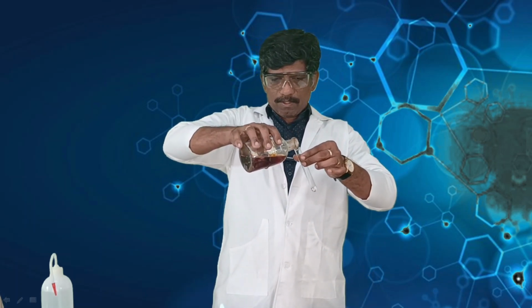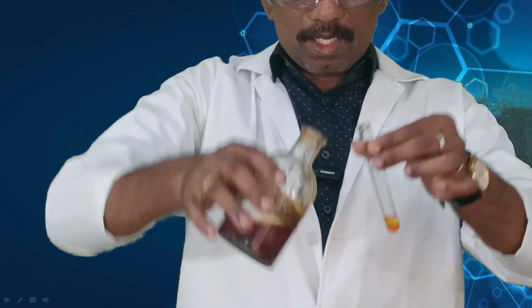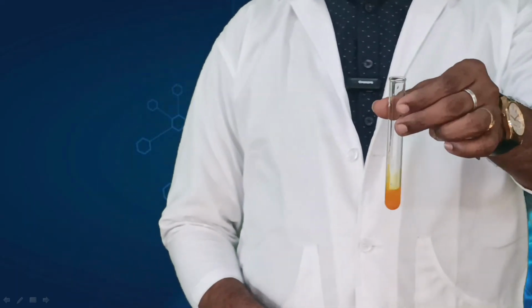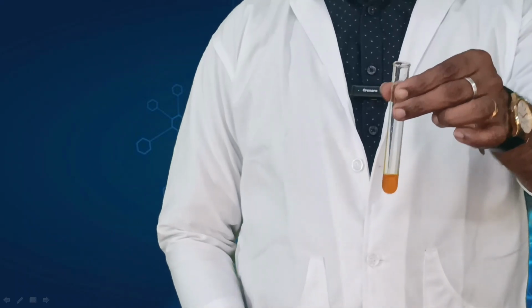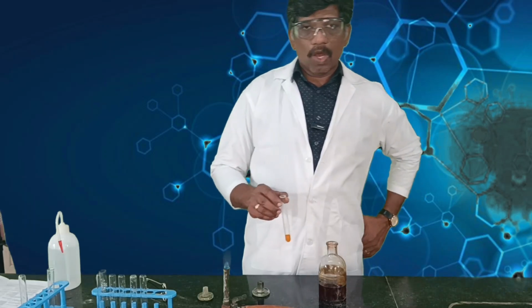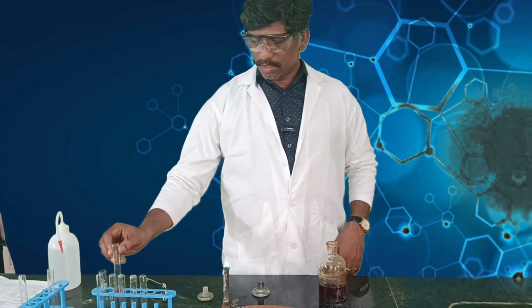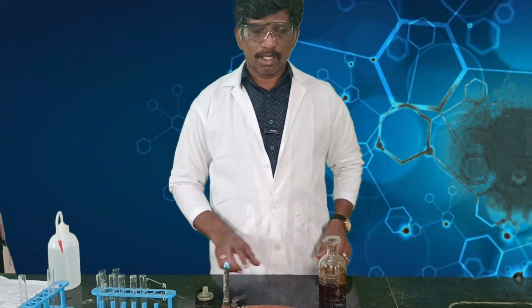The formation of a yellow color precipitate shows the presence of aldehyde or ketone. Both will give a positive test. We will distinguish whether the compound is aldehyde or ketone using Tollens' test that we will see later.